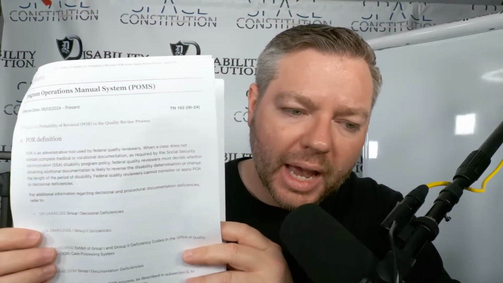Okay. When to consider or apply P.O.R. Now, for those of you who are just joining us, what we're doing is we're going through the system that they use inside their computer to either remove benefits or give benefits. It's called the P.O.R. And basically, the P.O.R. is the probability of reversal in the quality review process under GN 0444.0.110. All right. When to consider or apply P.O.R. Level of adjudication.